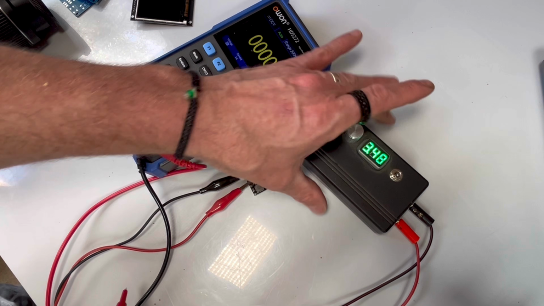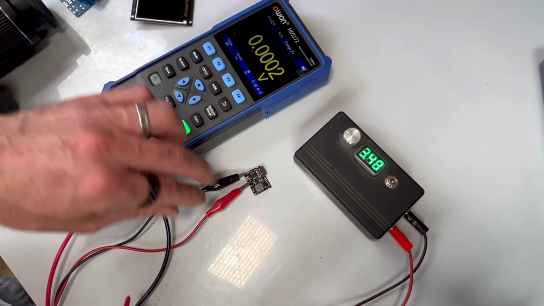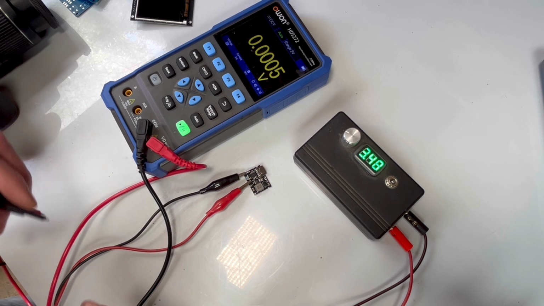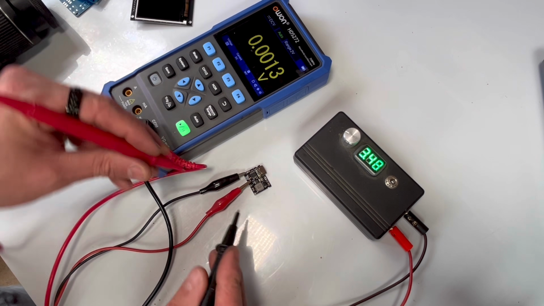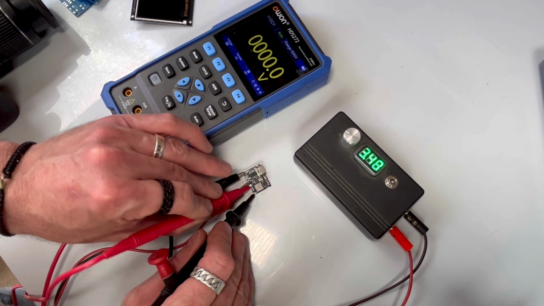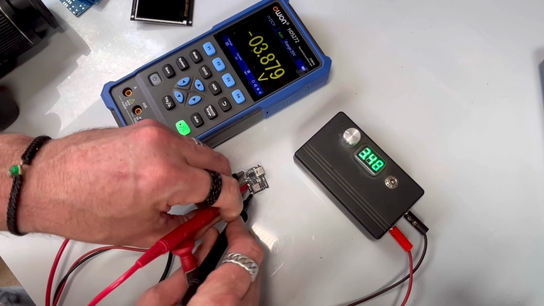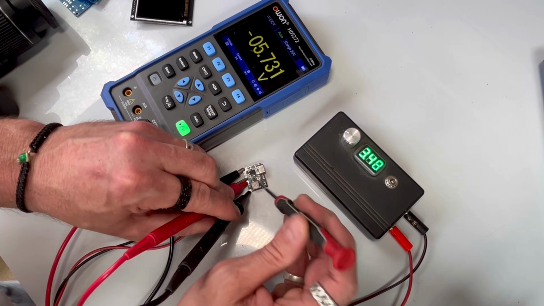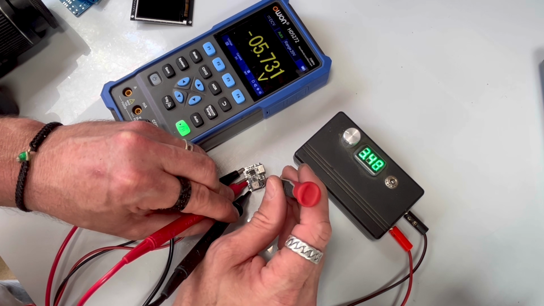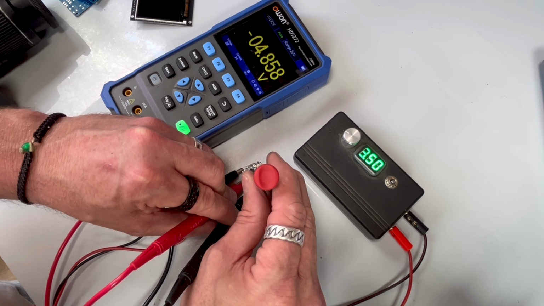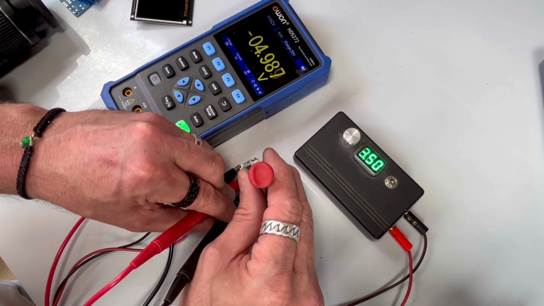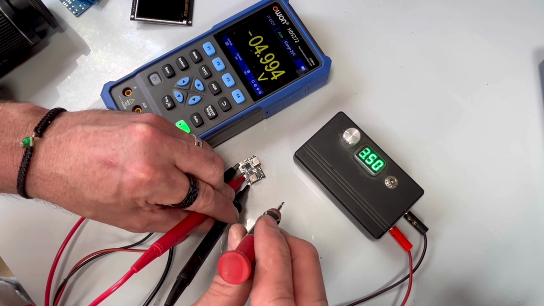Okay, so I've got a little voltage input here. It's going into the voltage regulator. We've got a voltage checker here, so we'll just check, and don't worry about it being negative. We've just got these around the wrong way, so we'll just slowly turn. I think that's pretty damn good.